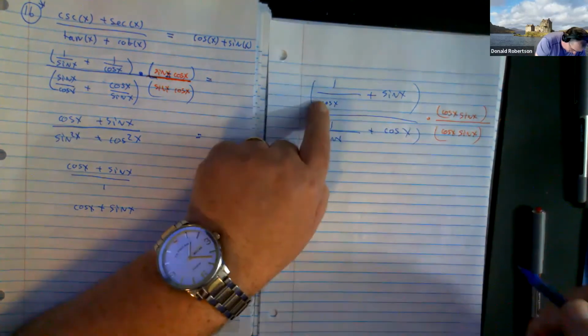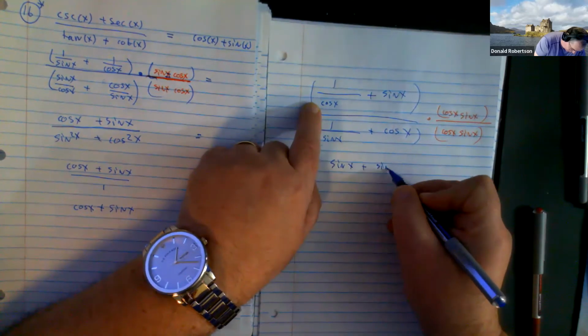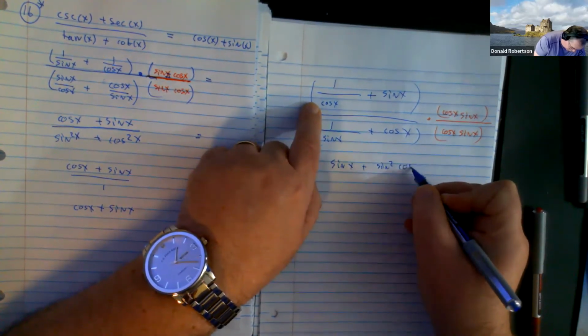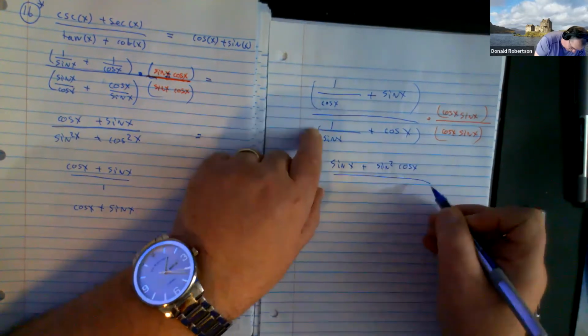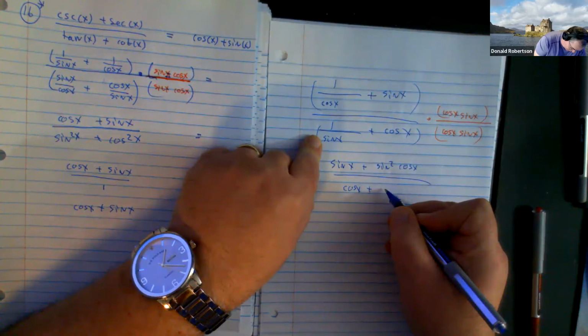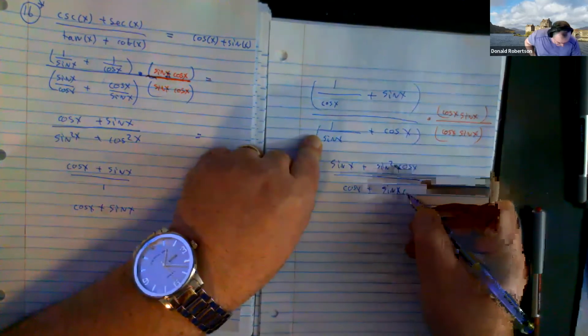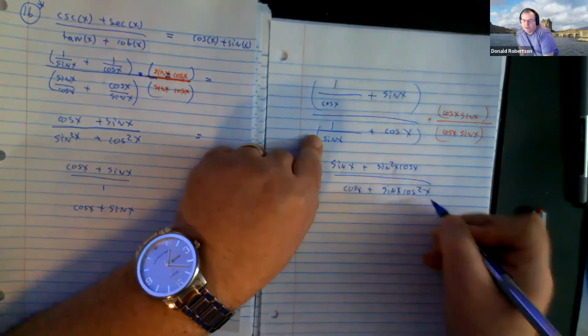I'll do this quickly, but if I multiplied this through, I would get sine x plus sine squared x cos x on the top, and the bottom would be cosine x plus sine x cos squared x. And that might be what they asked us to prove it was equal to.